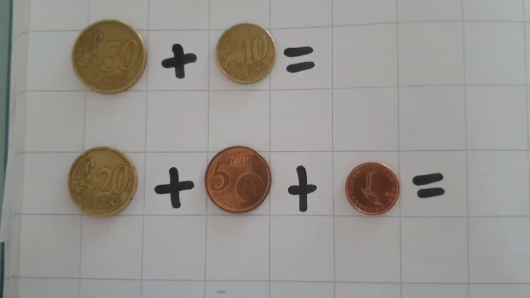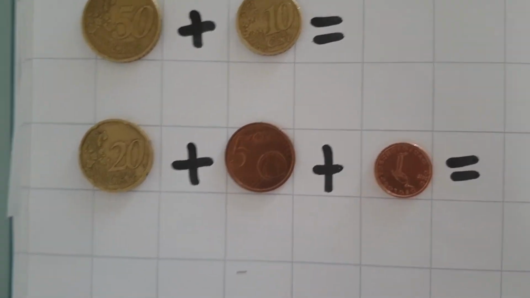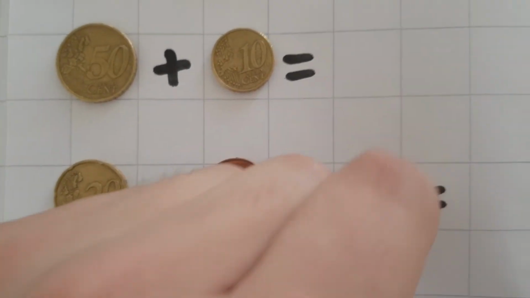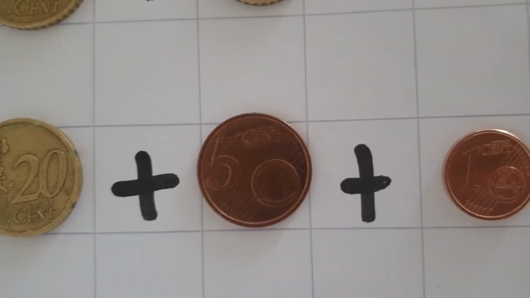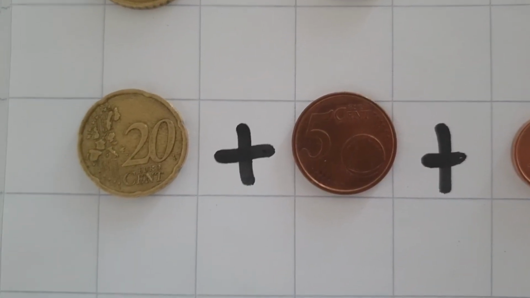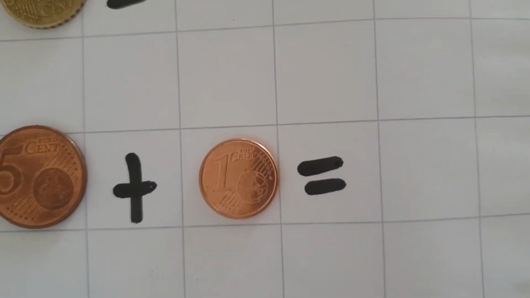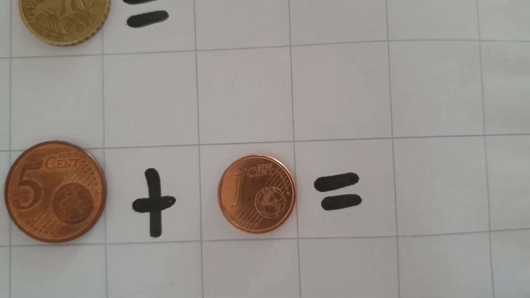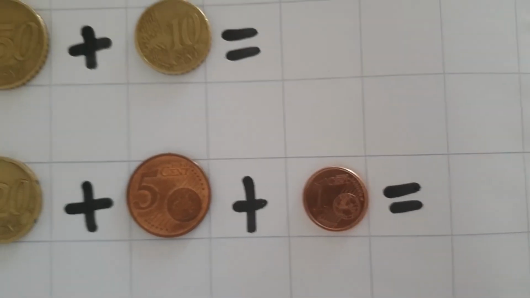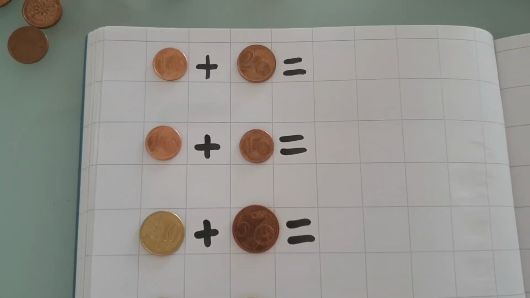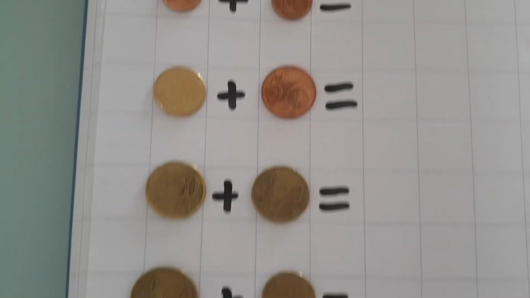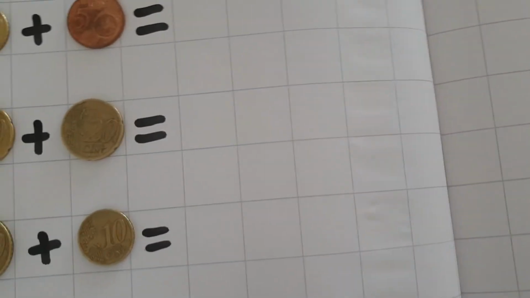Okay, now, ooh, Year 1, this one has 3 coins in. Okay, so when it's like this, let's just add up each one as we go along. Okay, so we have 20 plus 5. 20 plus 5 is 25. 25 plus 1. 25 plus 1 is 26. Okay, Year 1, so I want you to practice these questions at home. And remember to do the column addition method.